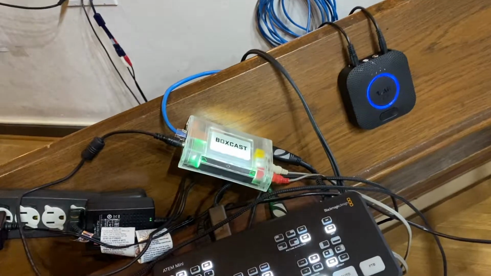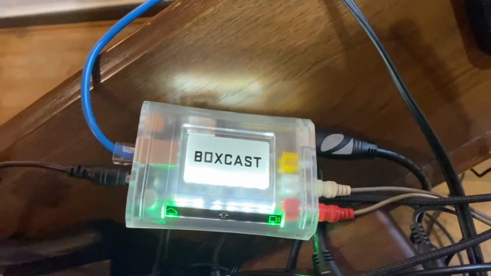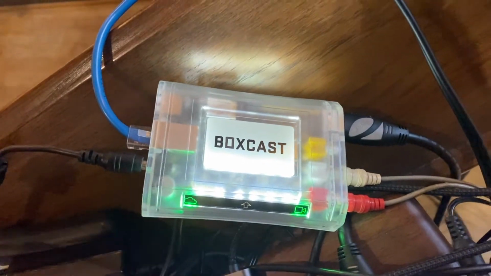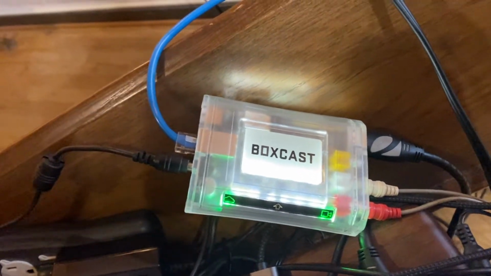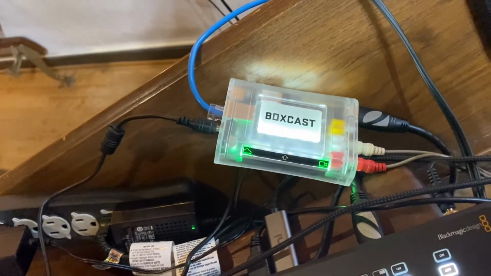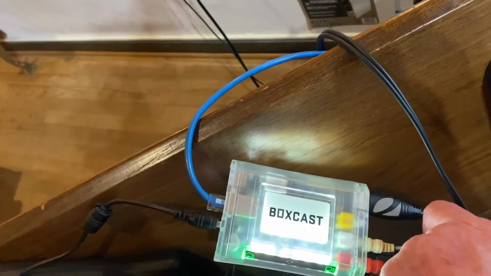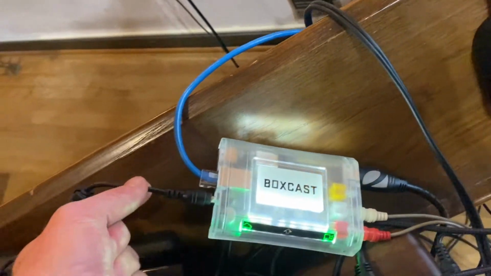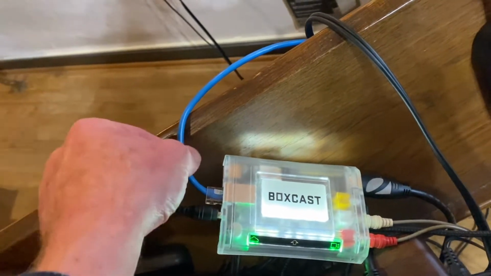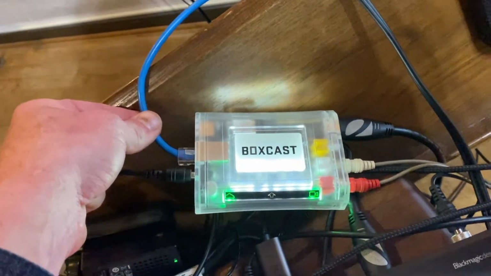Step three, check to make sure the Boxcast unit is powering up. This is the heart of our streaming system. It takes a signal from the video camera in one port, takes the audio from our sound system in another port, takes electricity from the house here, and then sends the whole thing out onto the internet through this data cable.